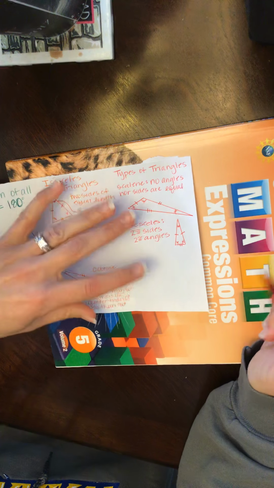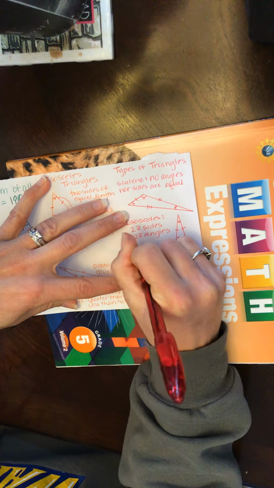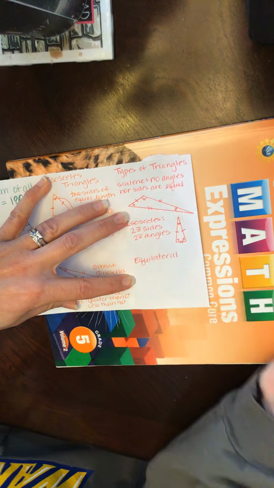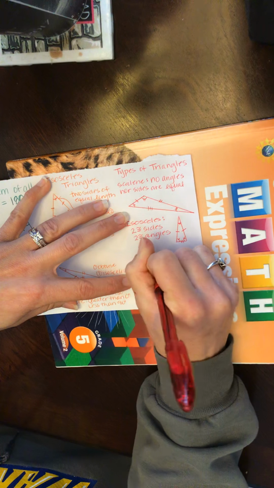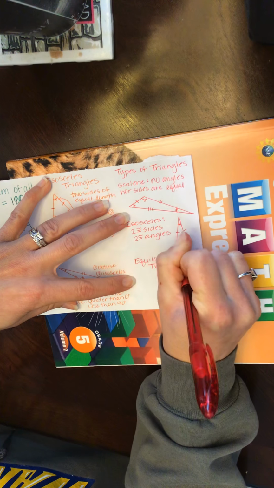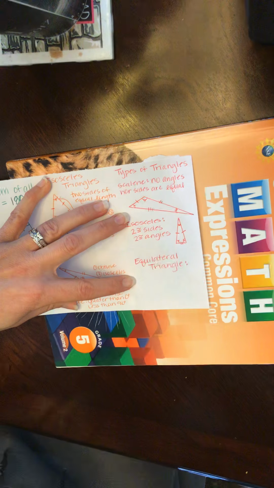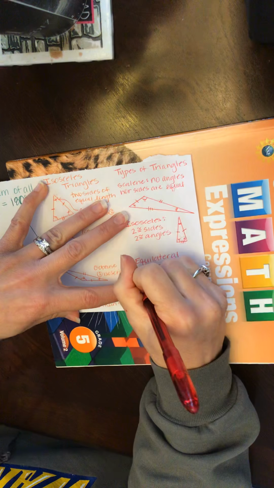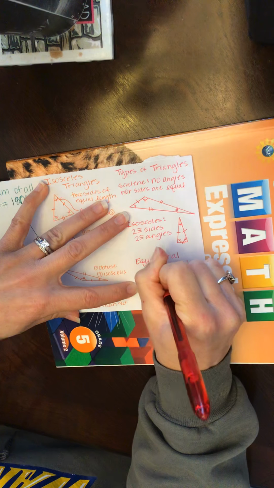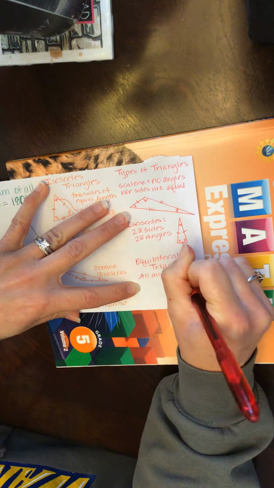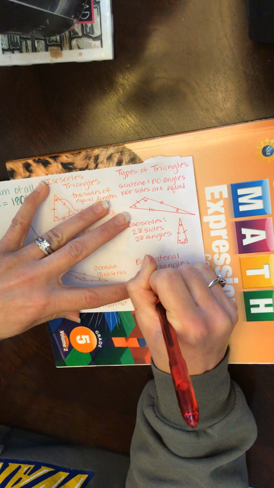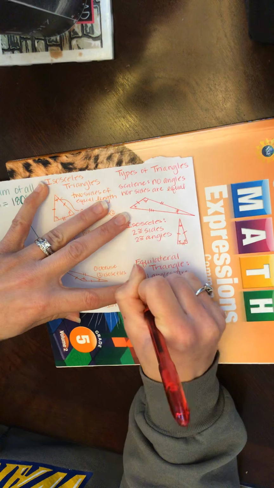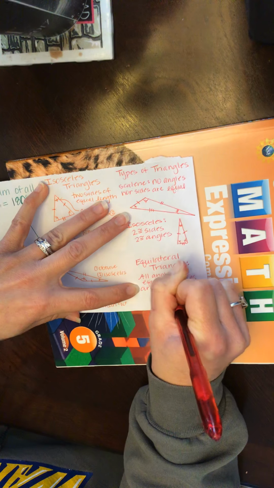Okay, and last one is called an equilateral triangle. I'm going to add something on this. I'm super excited. Okay, so it's an equilateral triangle, meaning that all angles are equal. All sides are equal.